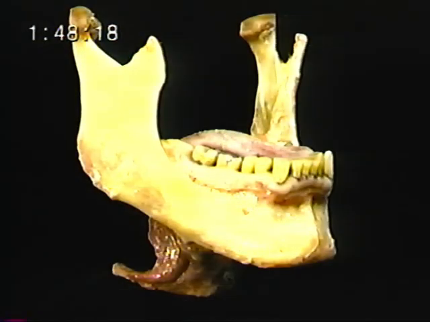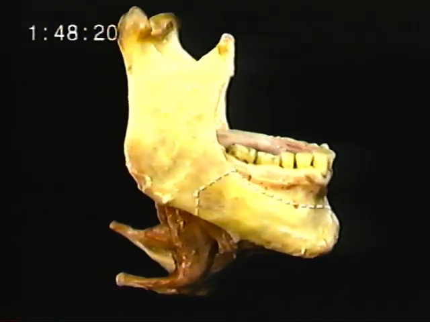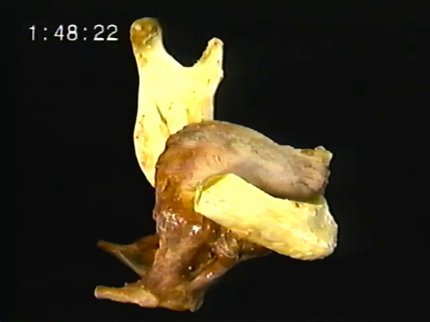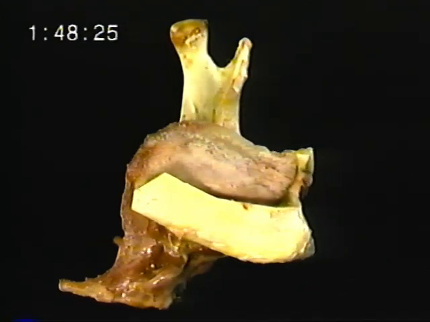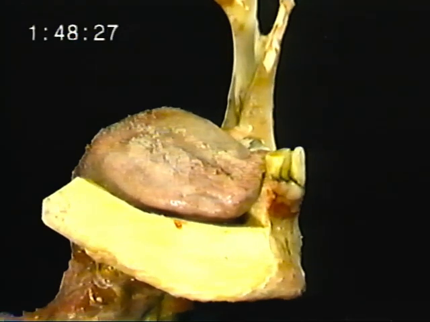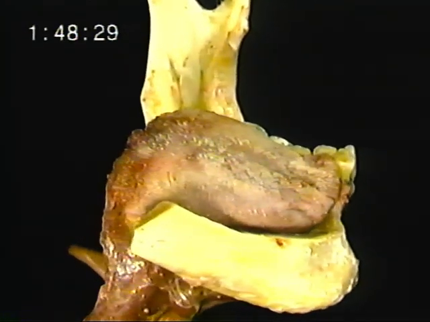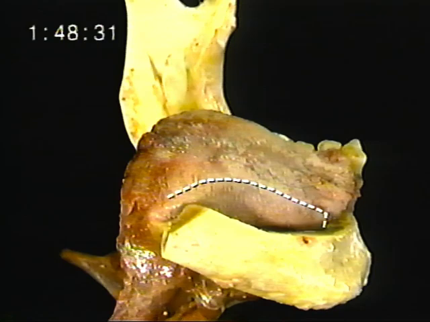To get a view of the major extrinsic muscles, we'll divide the mandible along this line and remove the ramus and the alveolar process. We'll also remove all of the mucous membrane from this line downwards.